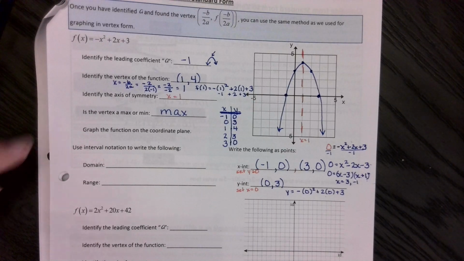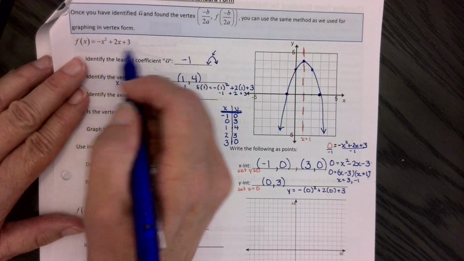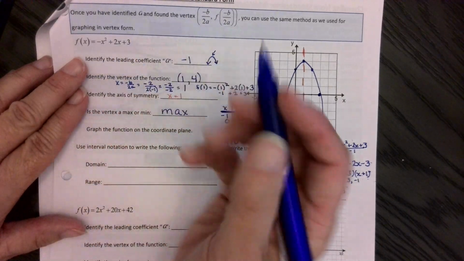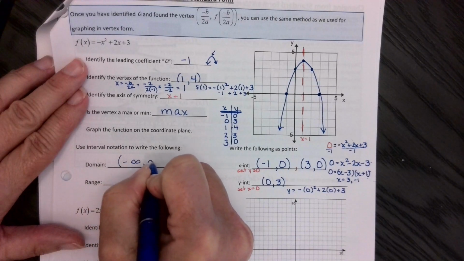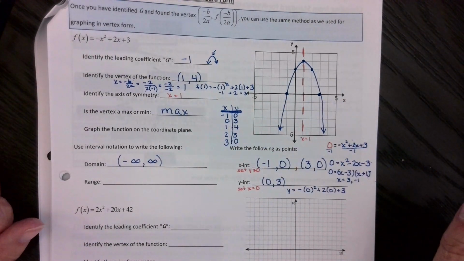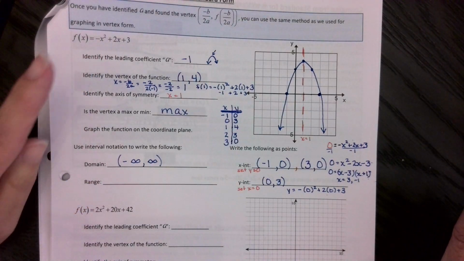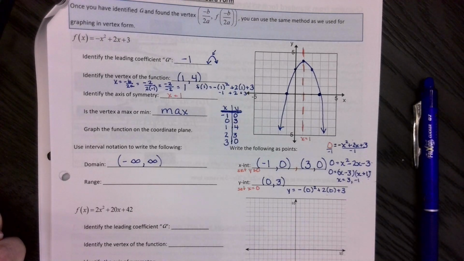All right, domain. We're not breaking any rules. The two rules we can't break are that we can't divide by 0, and we're not dividing here. The other thing is taking the square root of a negative number. Nah. So it's all real numbers. We use every single x value. These are quadratic functions. The domain of all quadratics is all real numbers, and it's negative infinity to infinity.